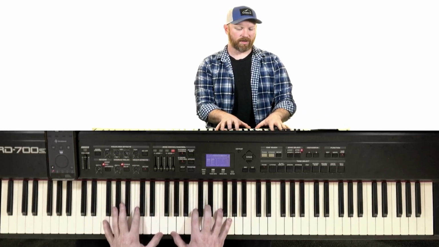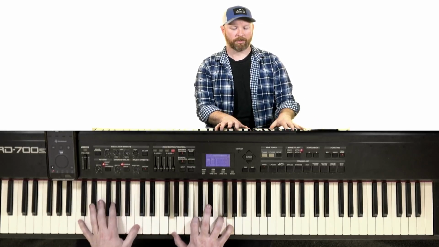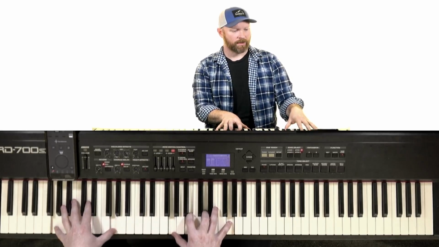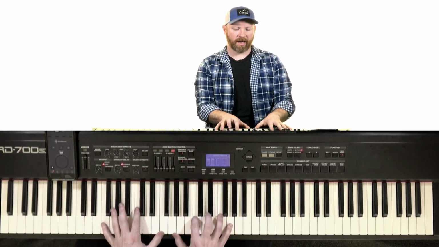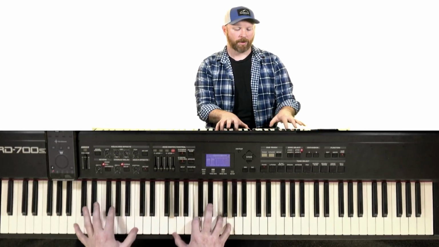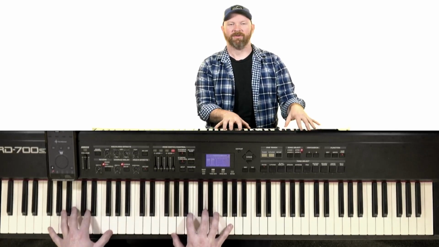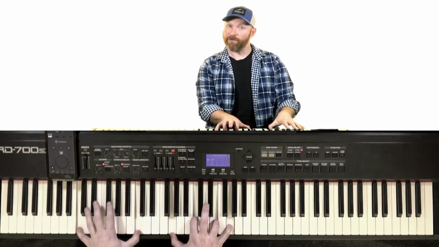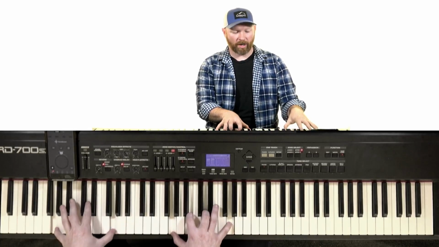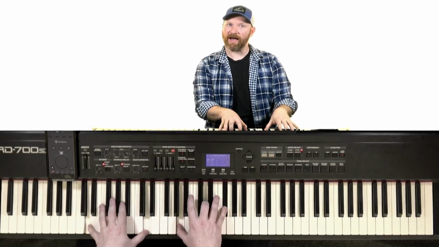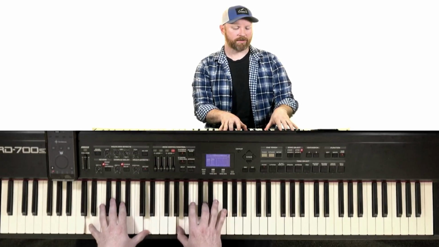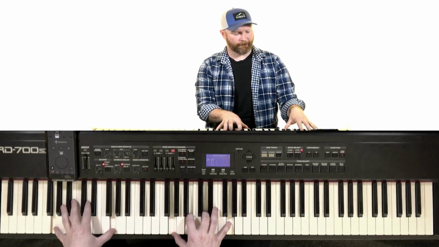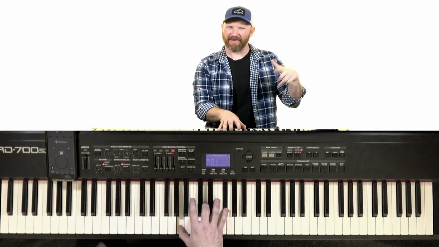1, 2, 3, 4. 4, 1, 5. Again, 2, 3, and 4, 1, 5. Now we're going to the key of G, so I'm going to go to the 4. 4, 1, and 5. Again, 2, 3, and 4, 1, 5. Try to think of it in terms of numbers.